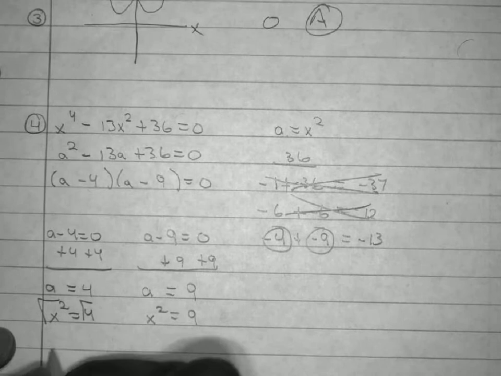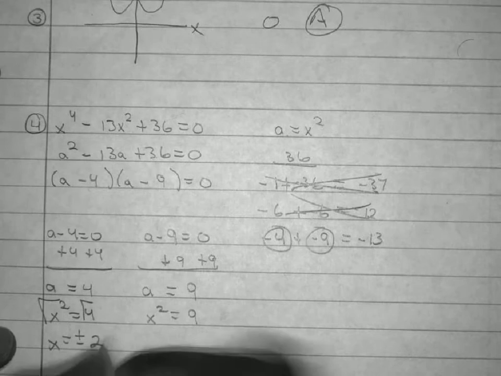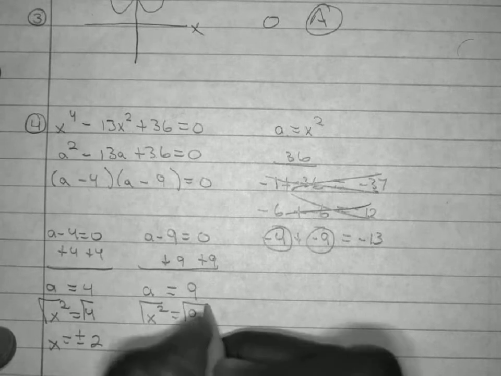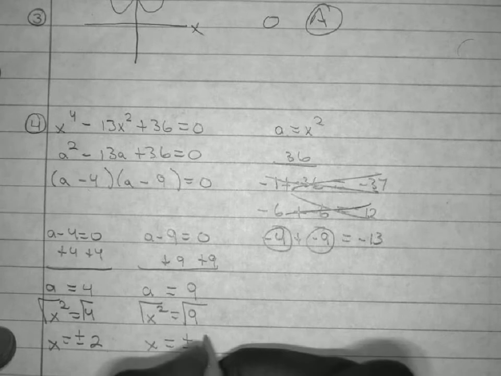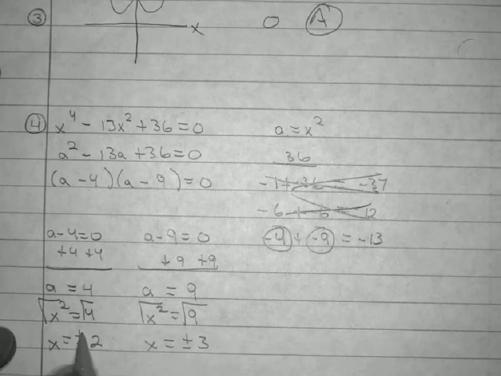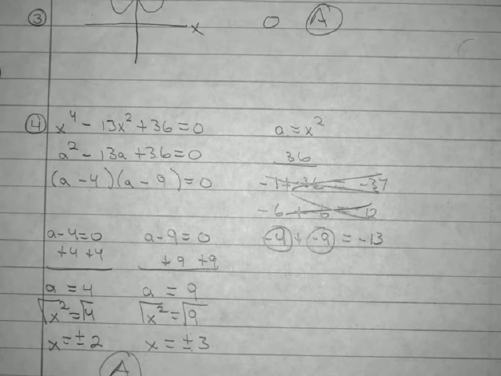Alright, when I'm solving this, take the square root of both sides. X is equal to plus or minus what? 2. Exactly. Take the square root of both sides. X here is equal to plus or minus 3. So I have plus 2, minus 2, plus 3, minus 3. When I look at my answers, I say, okay, the only possible answer is A. And we're done.